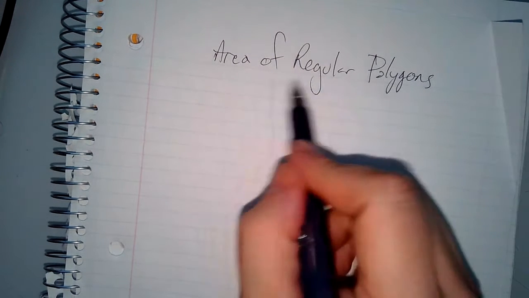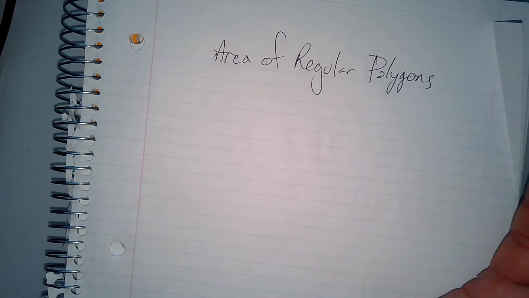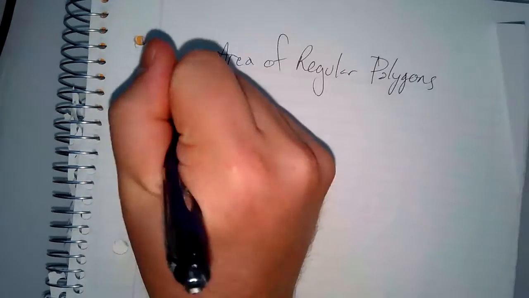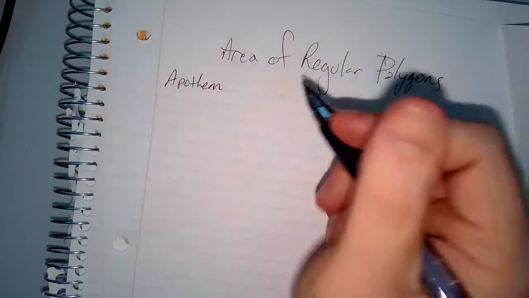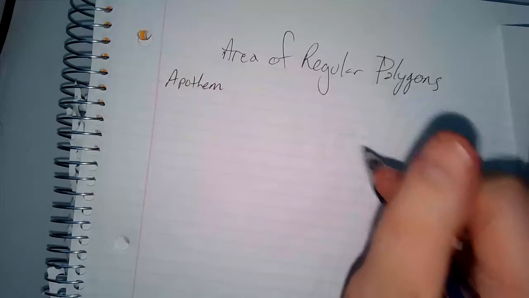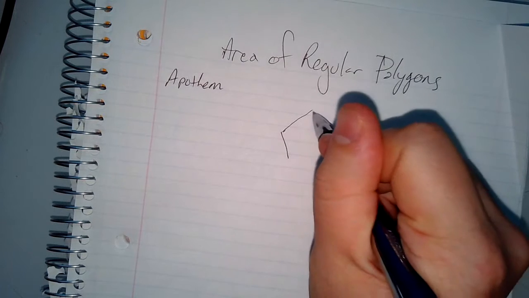We're going to be working on the area of a regular polygon today. Area of a regular polygon we've done before, but this is going to be using something called an apothem. So, first things first, let's talk about what is an apothem. An apothem is a line that goes from the center of a shape to bisect the side.